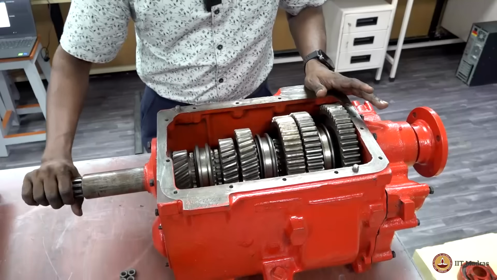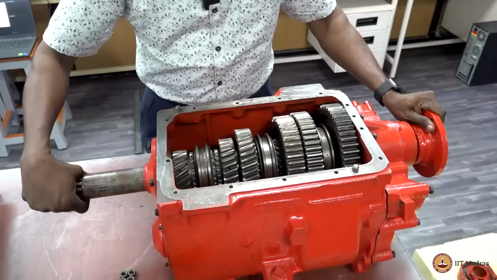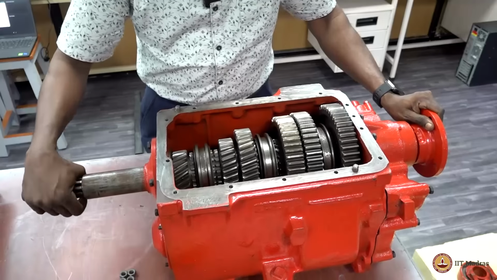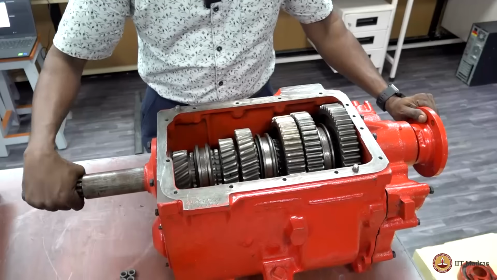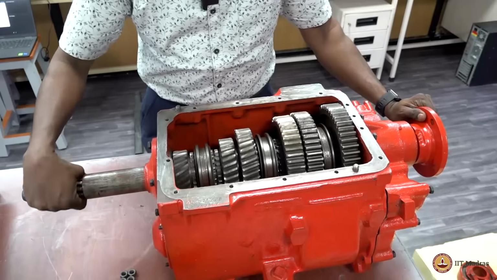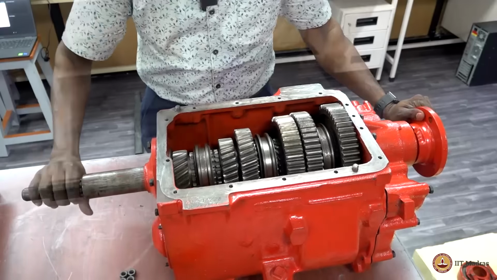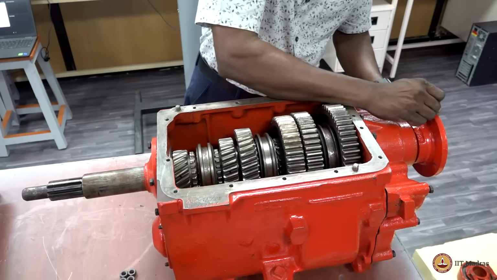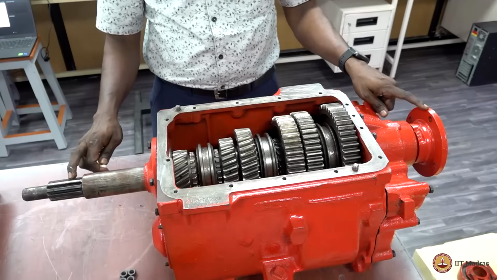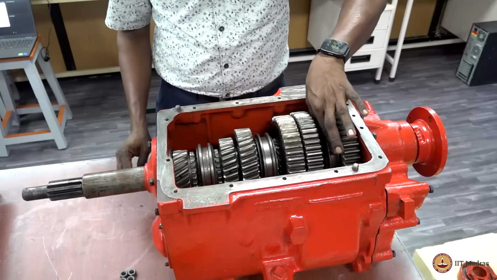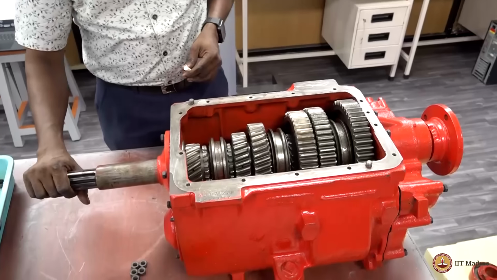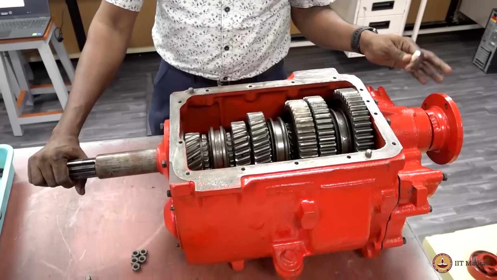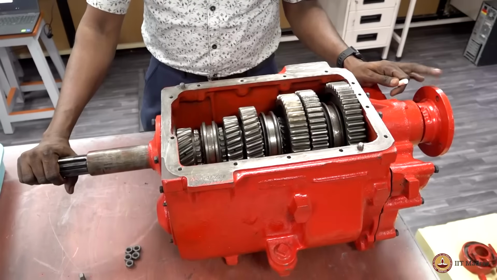At the neutral condition, the input shaft is turning. As you see, the main output shaft flange is not rotating along with the input shaft. Now I am going to mark on the input shaft as well as on the output shaft. Both the marks are currently at the top, and I engage the first gear. As per the discussion, I have to rotate the input shaft so as to get one complete revolution of the output flange. Okay.